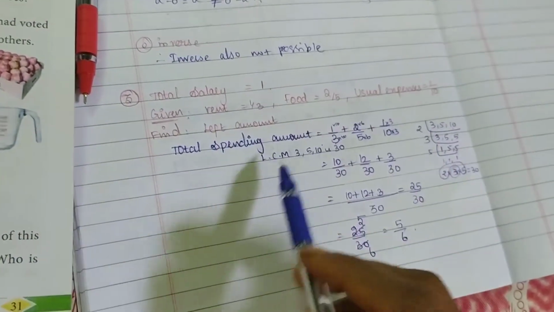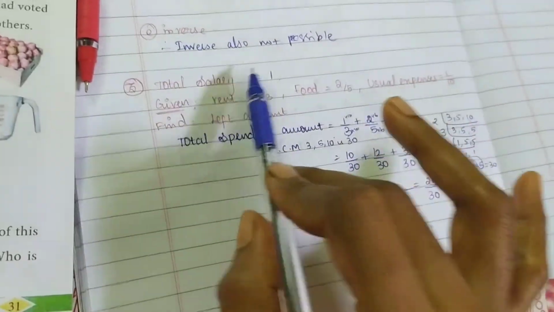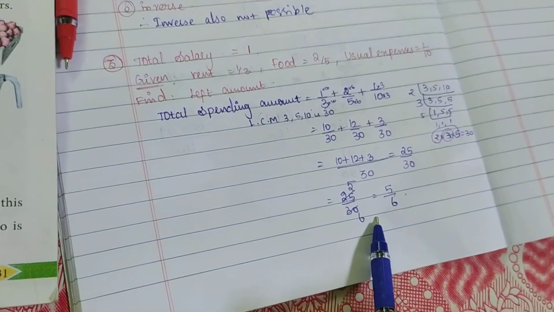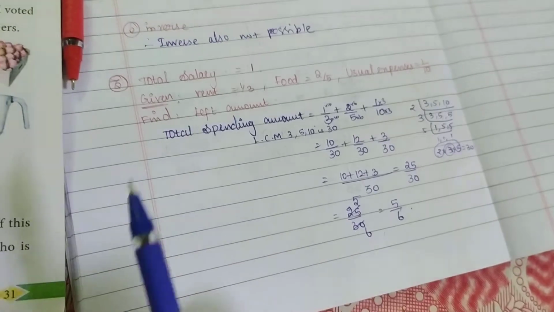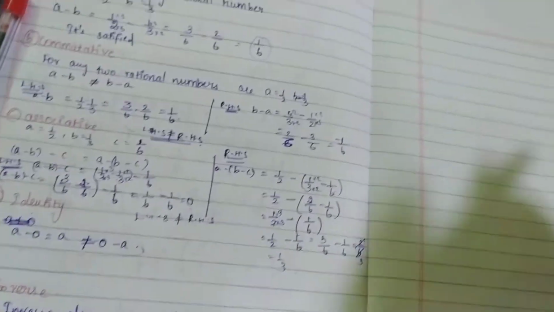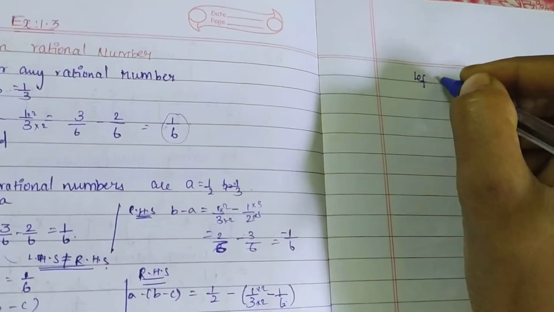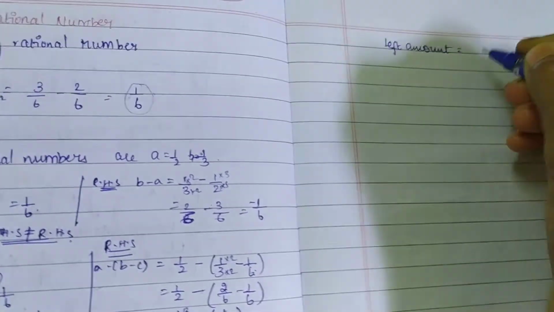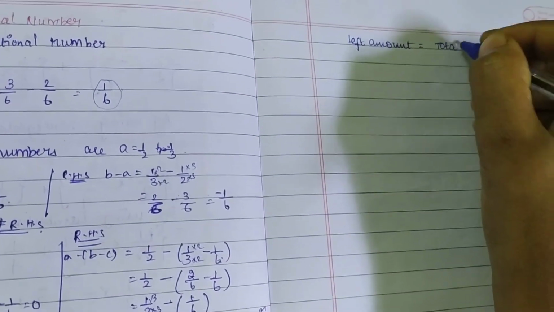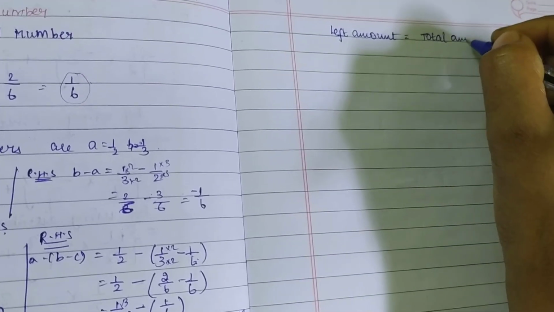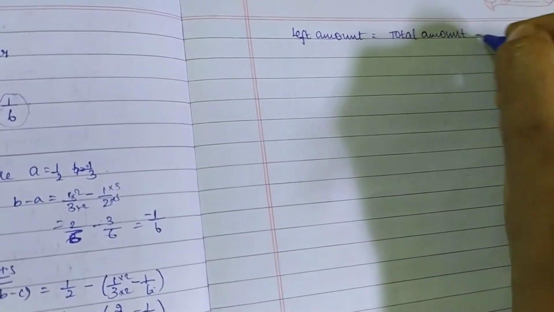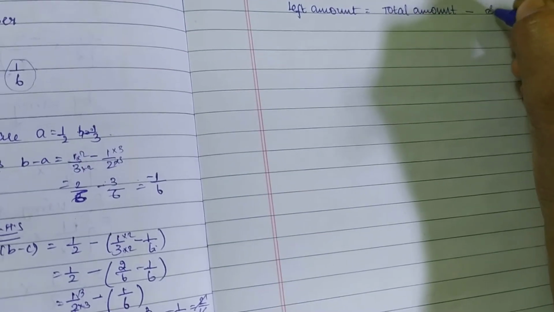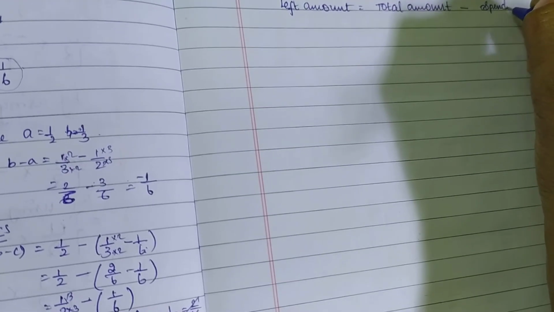Now what they are asking is the left amount. The total minus my expense amount gives me the balance. So the left amount equals the total amount minus the spending amount.